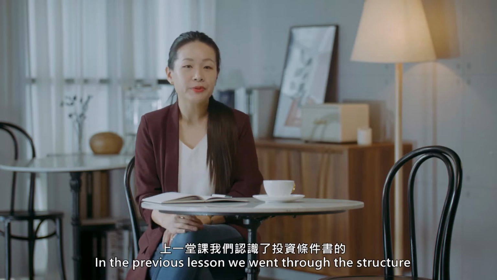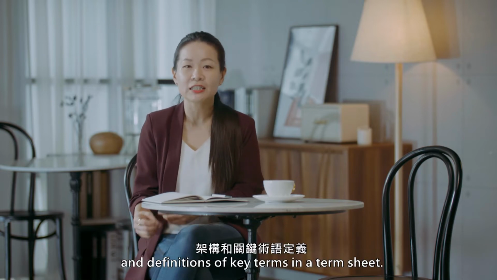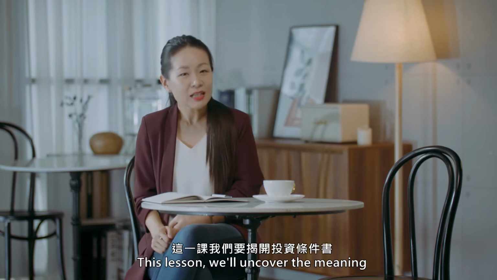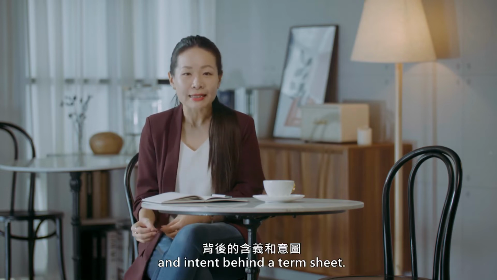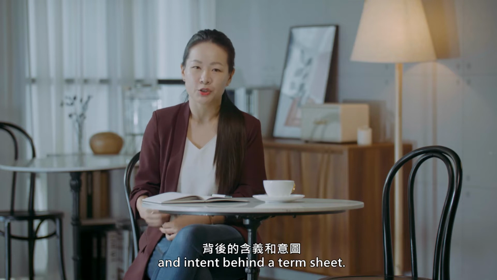We're back again. In the previous lesson, we went through the structure and definitions of key terms in a term sheet. This lesson, we will uncover the meaning and intent behind a term sheet.